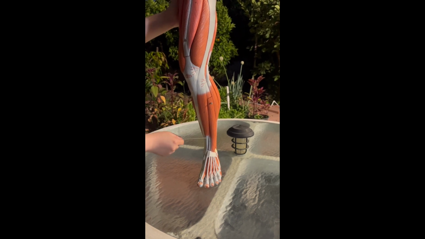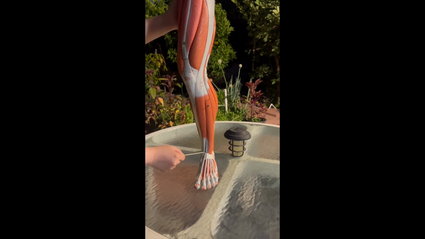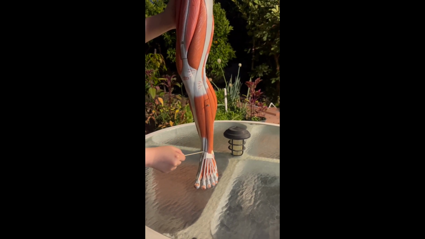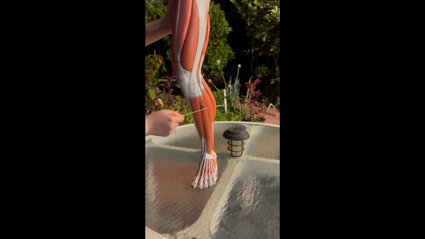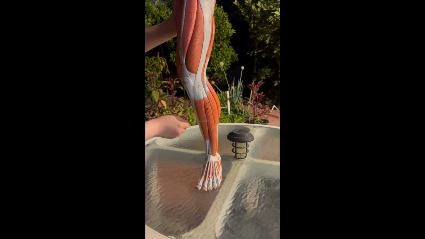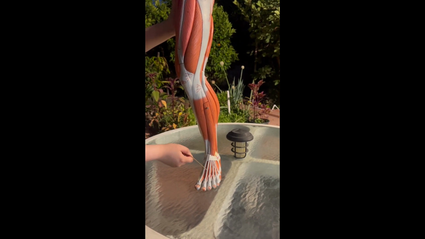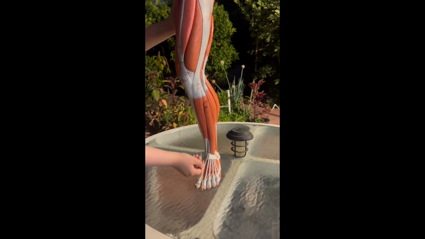So next to the tibialis anterior, we have the extensor hallucis longus, this tiny muscle here, and it's going to extend and raise the big toe. It also assists with dorsiflexion. Next to that, we have the extensor digitorum longus. This is going to extend the 4 lateral toes. All of the muscles in the front are also going to help with dorsiflexing.